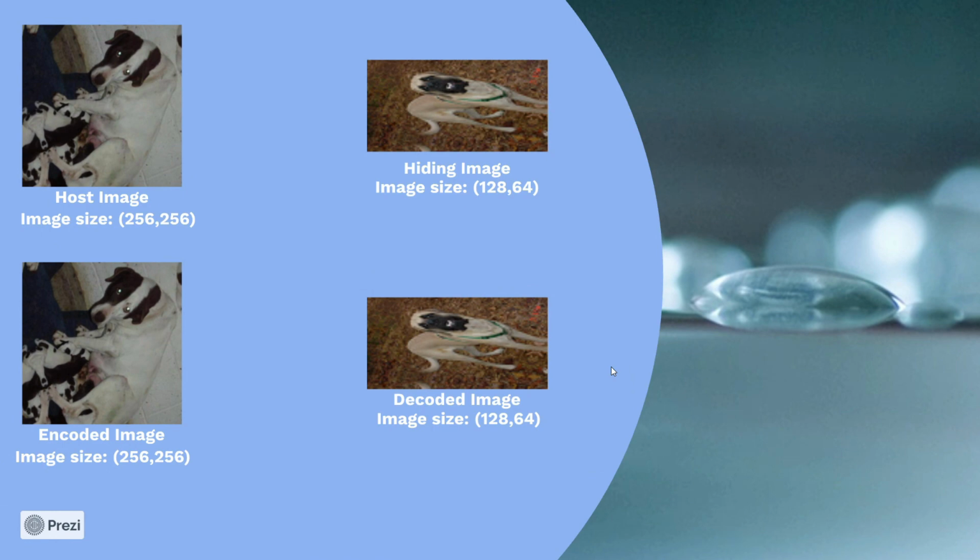Now, as you can see, the host image and the encoded image look almost similar, and there are no visual differences in both these approaches. So we achieved the first goal of the project, that is the host image and the encoded image should look almost similar. The second aim is to reconstruct the hiding image from the encoded image, and as you can see, the hiding image and the decoded image look almost similar. So we have achieved the second goal of the project as well.